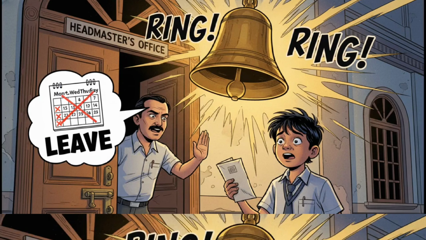So at the end of the school day, Swami figures he just has to bite the bullet and deliver the letter. He runs to the headmaster's office, ready to face the music, but there's one final twist. The peon tells him the headmaster is on leave for a whole week. The letter can't be delivered. He's been saved by the bell.